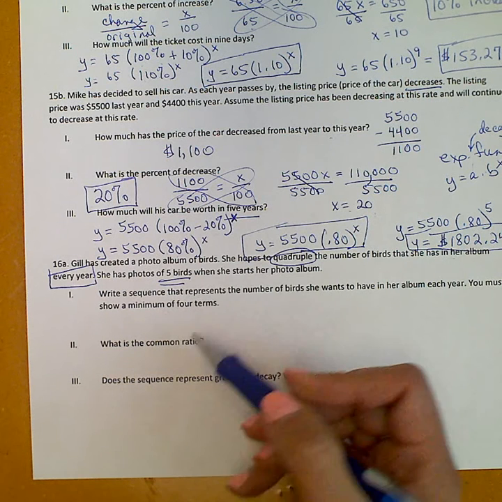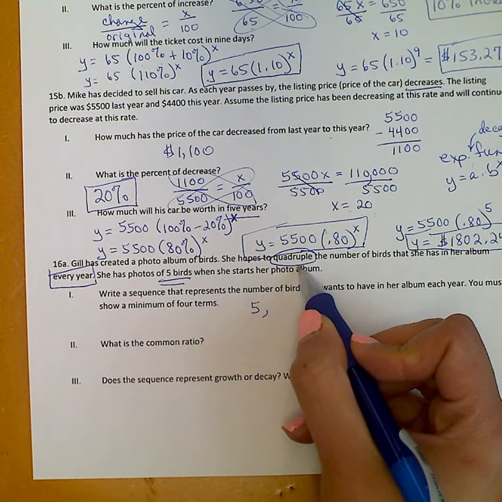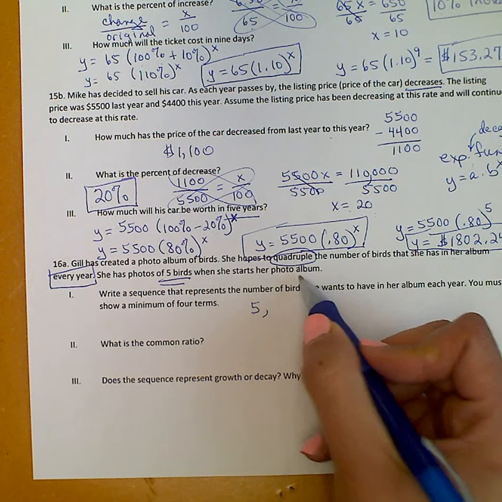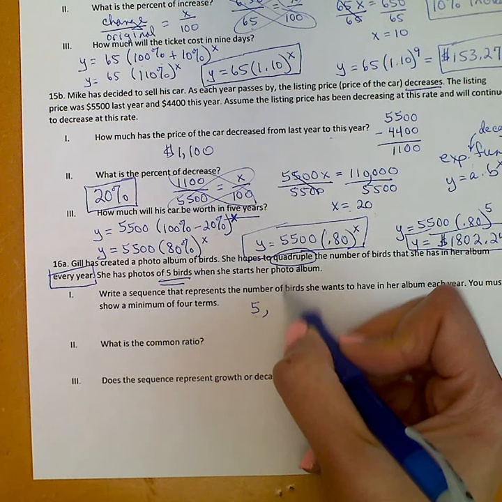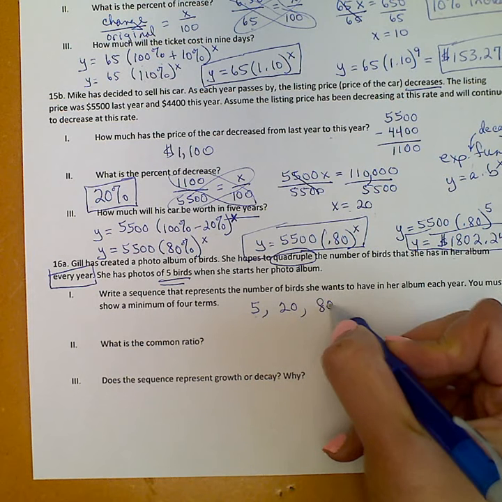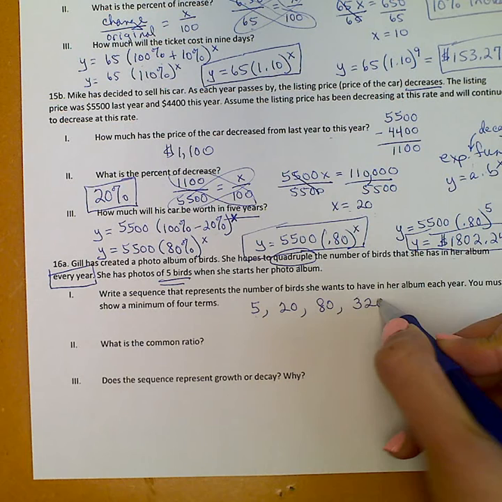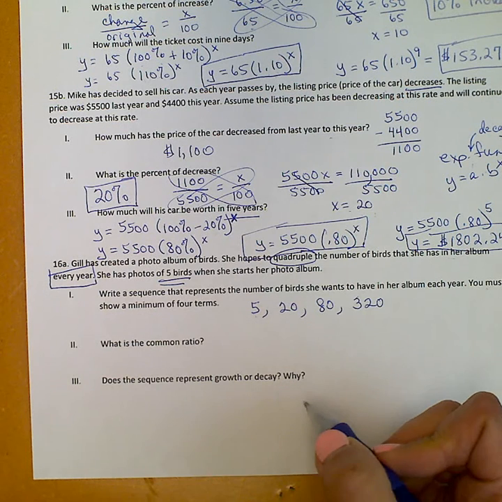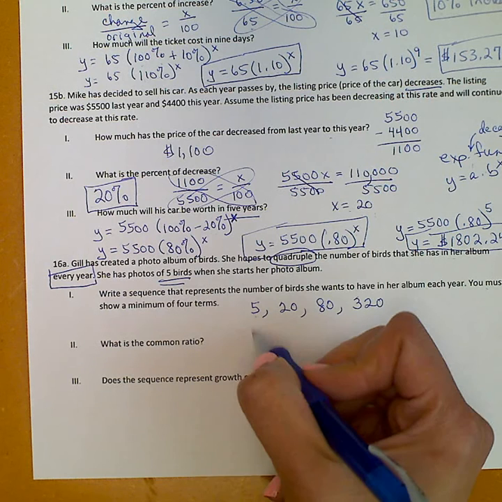Okay, so she's going to have 5 birds when she starts. It's quadrupling, which means 4. I want to multiply by 4. So first 5 birds times 4 would be 20 birds. Times 4 is 80. 80 times 4 is 320. Okay, so we need to have 4 terms. What is the common ratio? Well, the common ratio is what we keep multiplying by, or 4.